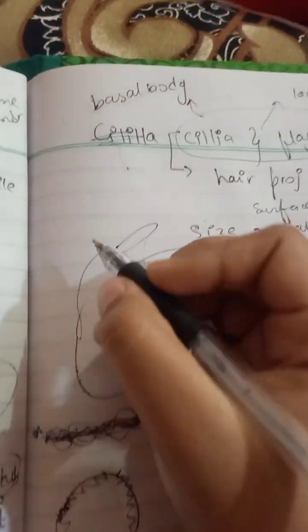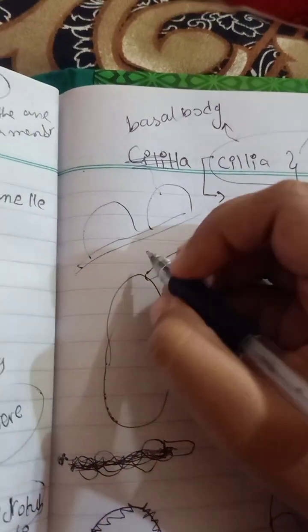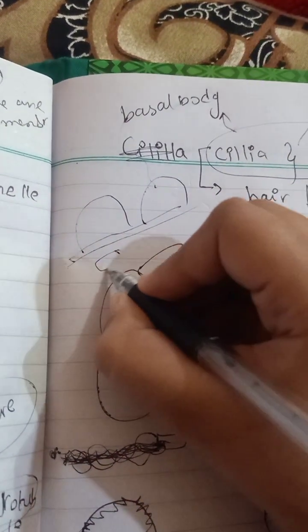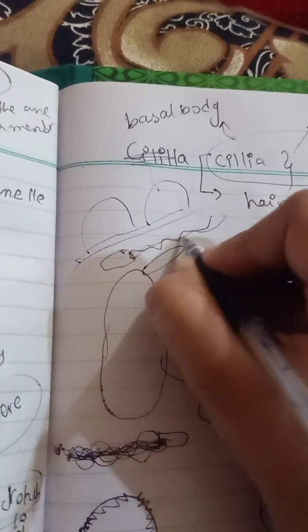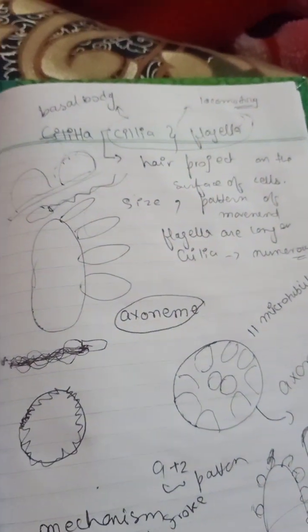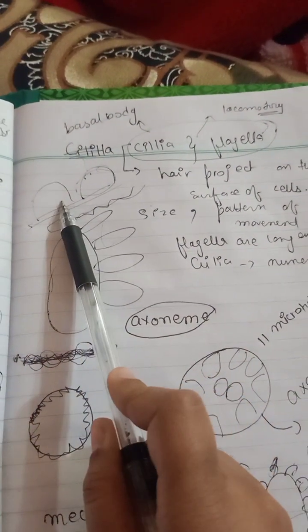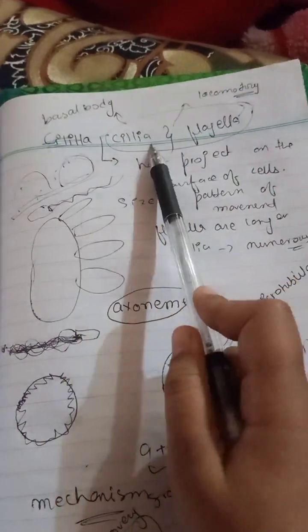So this was about the cilia and the flagellum. Cilia are like this, and for flagella you can take the example of the sperm. These are the cilia, which basically move, and they are hair-like projections. We call both of them cilia and flagella.